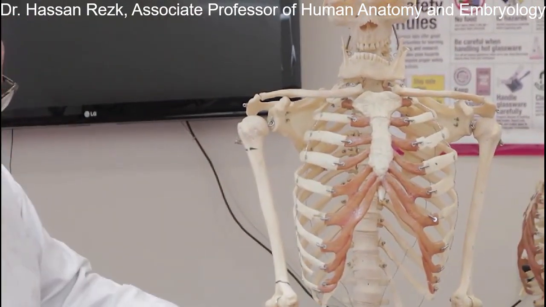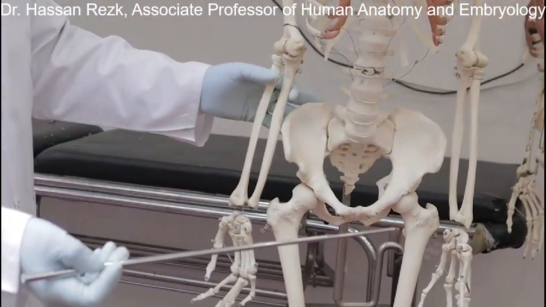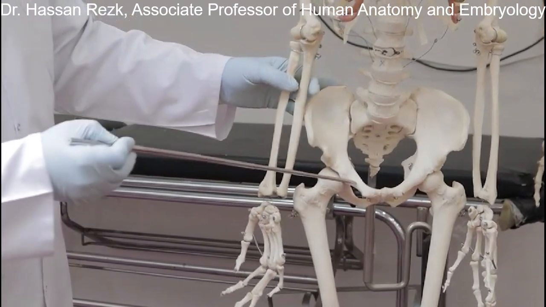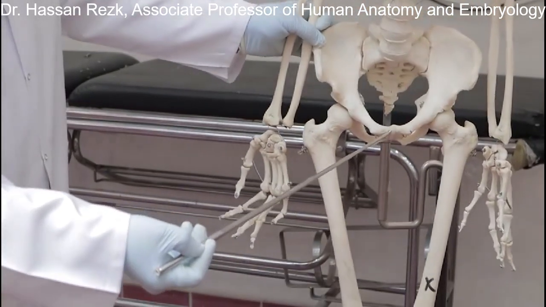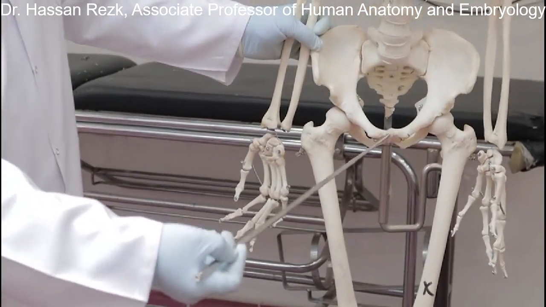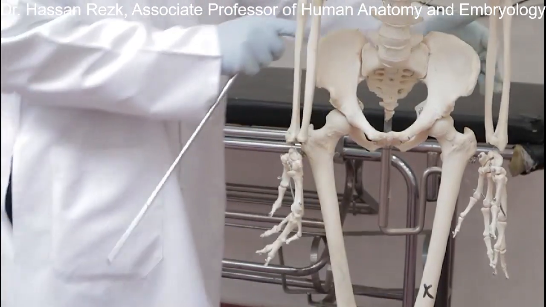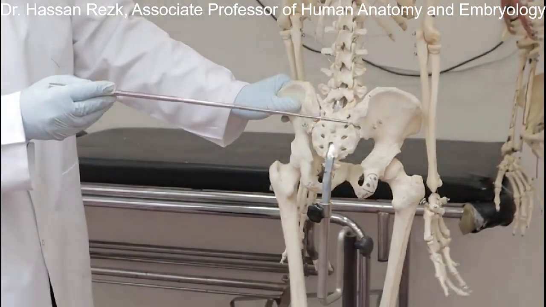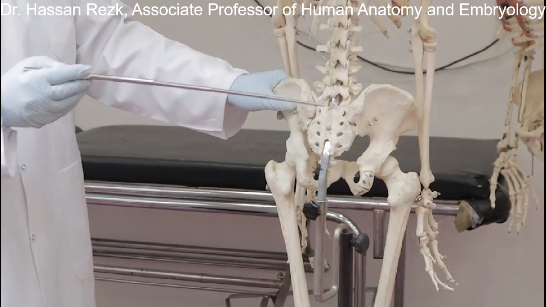While in the lower limb, the two hip bones have another arrangement. The two hip bones on each side articulate with each other in the midline by this cartilaginous joint, known as the symphysis pubis, and the two hip bones articulate posteriorly with the sacrum to form the sacroiliac joint.